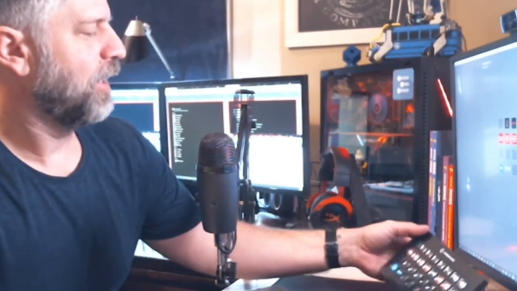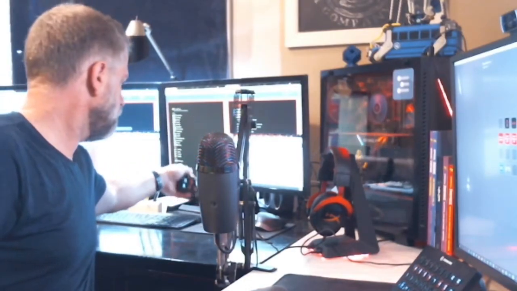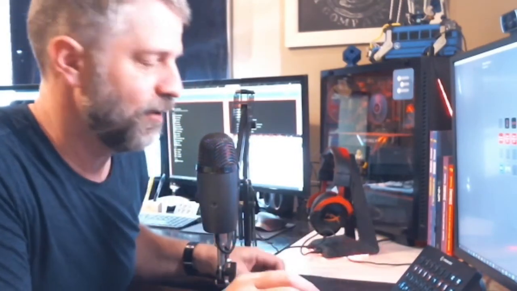ElGato StreamDeck, one of my favorite purchases for my office of all time. I've had this Stream Deck XL for, I don't know, a year or so. Loved it so much. Since I kind of have two stations at my office, I went ahead and got the Mini. And they come in handy every day, all day, at least anytime I'm at my computer.